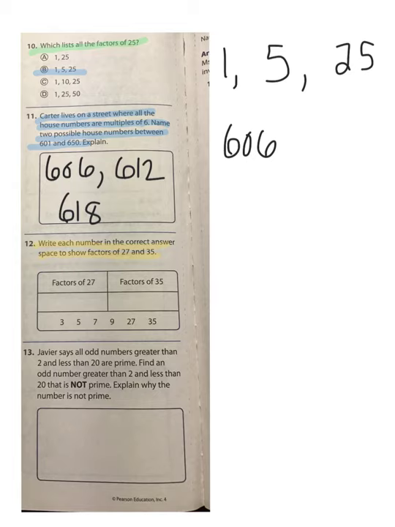Let's start with 3. I know that 3 times 9 is 27. So I'm going to underline my 3 and my 9 and put them in here. 3 times 9 is 27. I know that 5 times 7 is 35. So I'm going to put 5 and 7 in this box. 27 would be a factor of 27. And 35 would be a factor of 35.